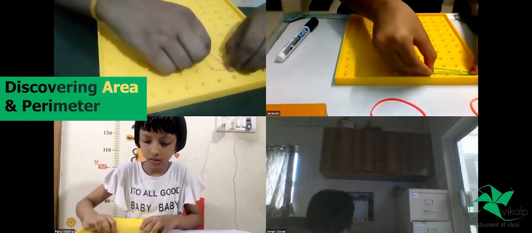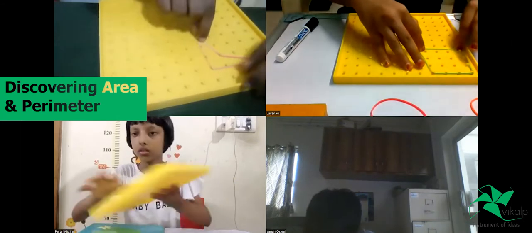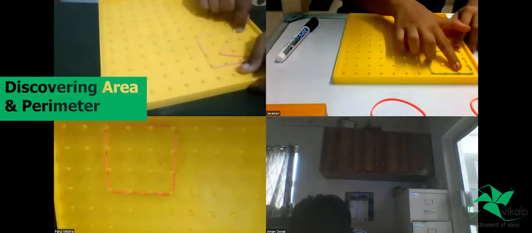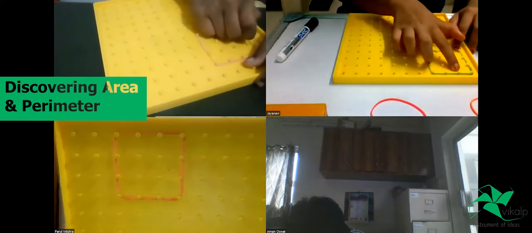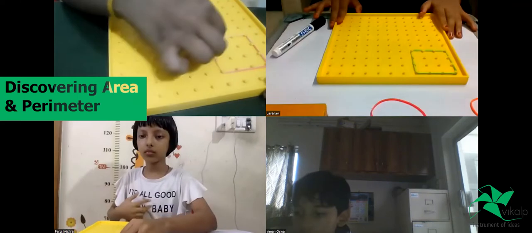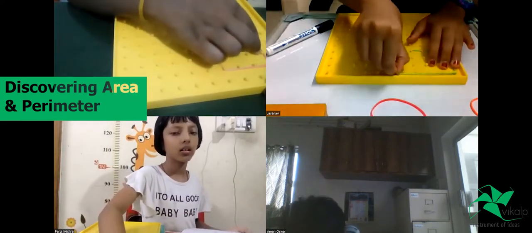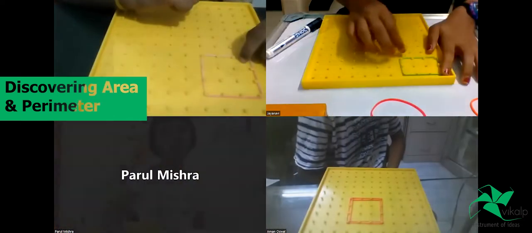Sir, every area? Yeah, that's obvious. Make a square. Very good, Parul. You have made a square where length is 6 centimeter. Okay. Navi has also done. Siddhant has also done. Made a square with length of 6 centimeter.